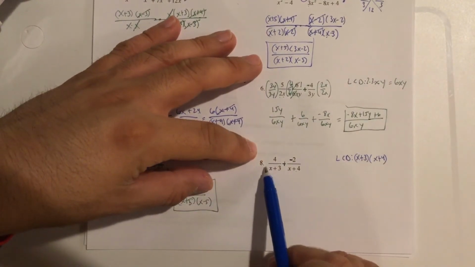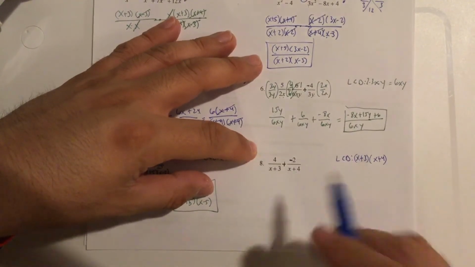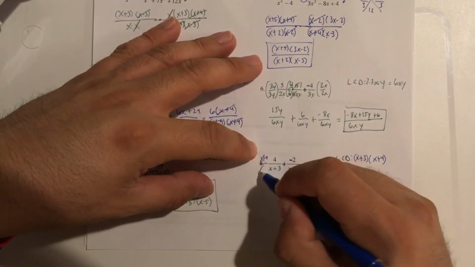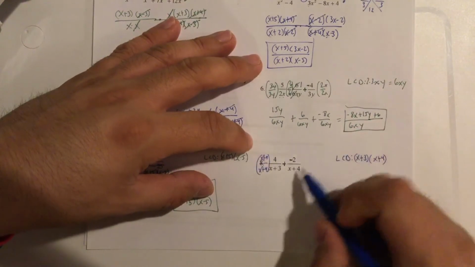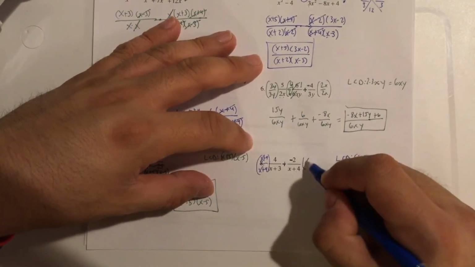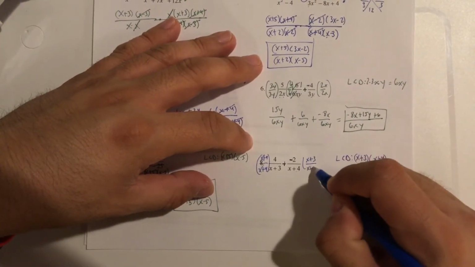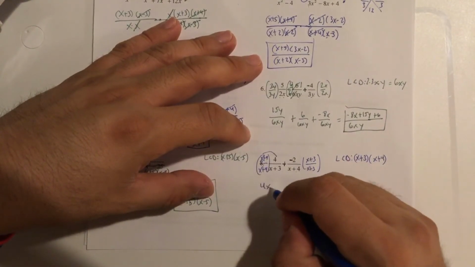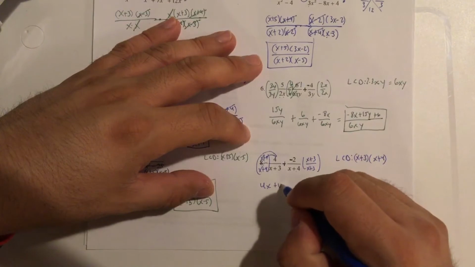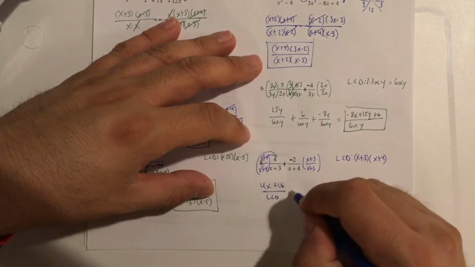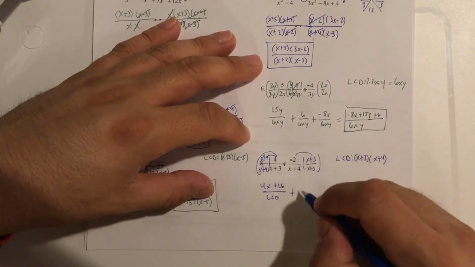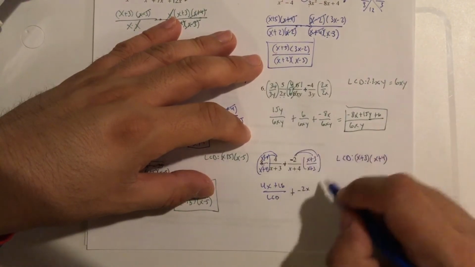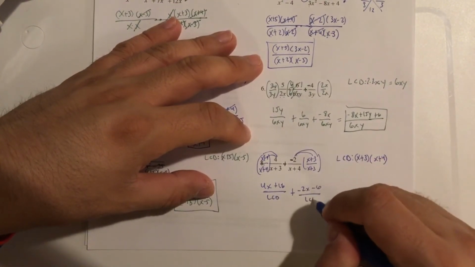So the first fraction needs the x plus 4 because it already has the x plus 3. The second one has the x plus 4, so it needs the x plus 3. So here we're going to distribute. 4 times x is 4x. 4 times positive 4 is 16 over the LCD. Plus negative 2 times x is negative 2x. Negative 2 times 3 is minus 6 over the LCD.